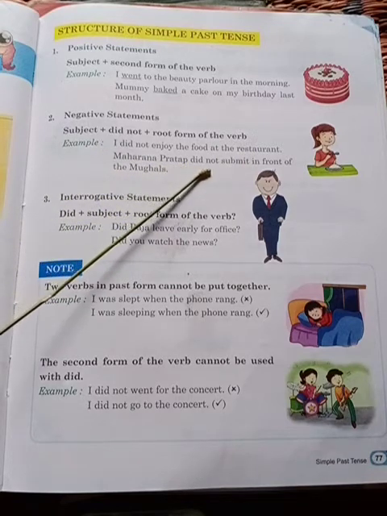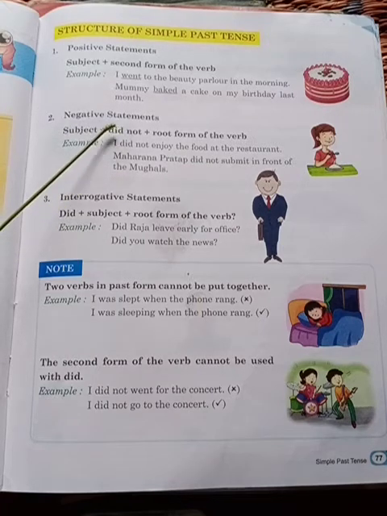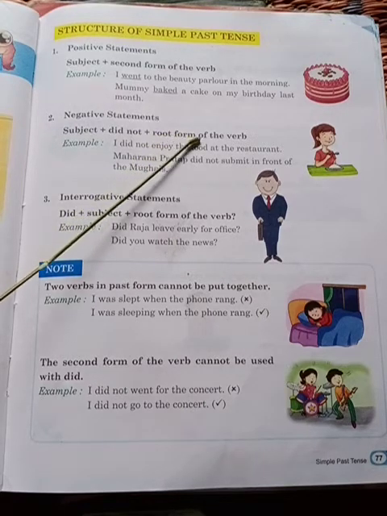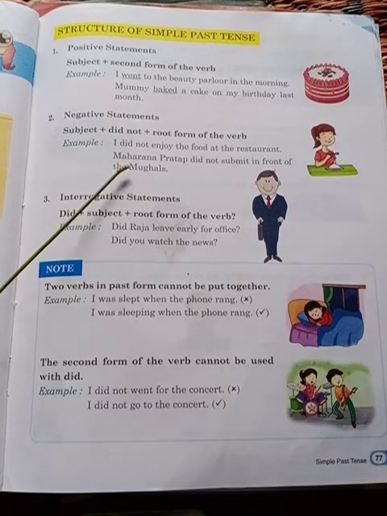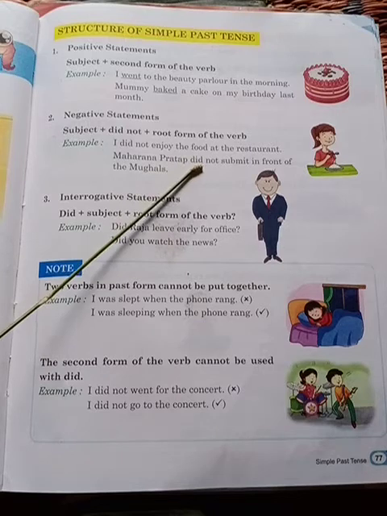Maharana Pratap did not submit in front of the Mughals. Here, I is the subject, then we have to write did not enjoy. It is the base form of the verb, means first verb, root form of the verb. Then the other is the complement. And Maharana Pratap is the subject, then we have to write did not submit. It is the base form of the verb.